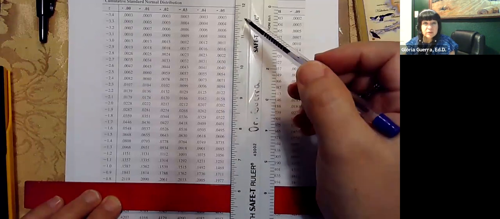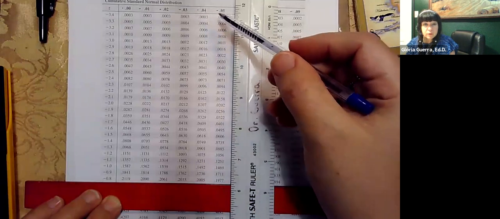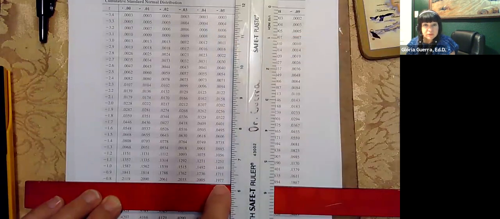So it looks like this is negative 0.05 and negative 0.04, and then we want these, 1977 to 2005, and this is negative 0.8.